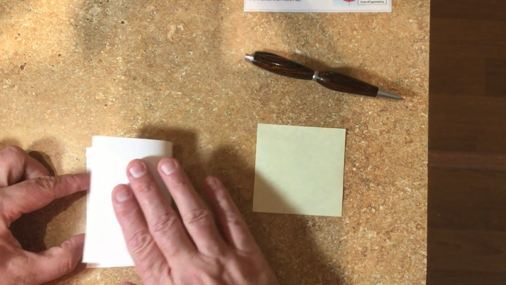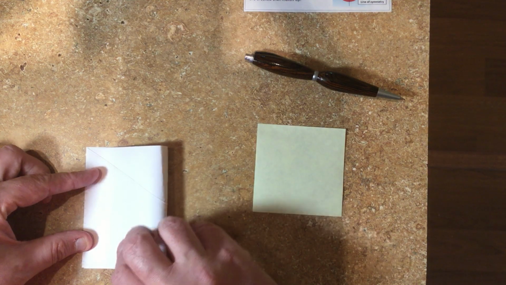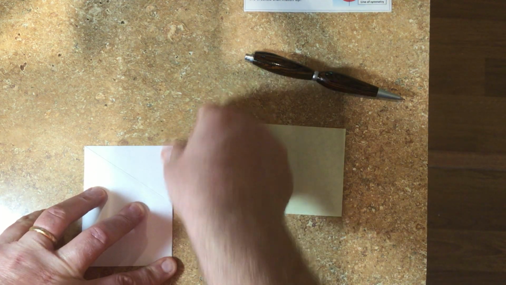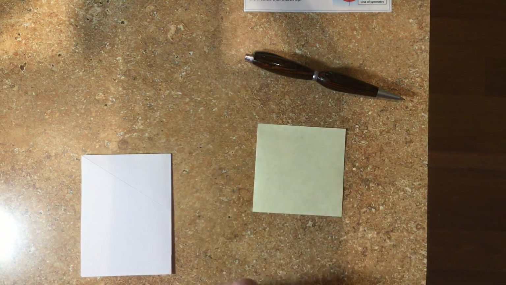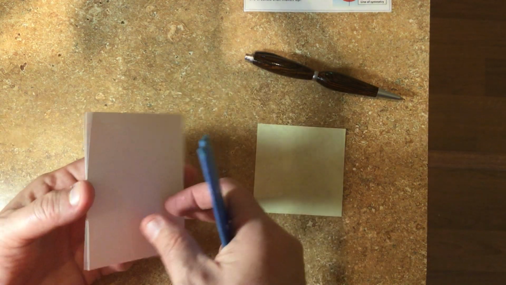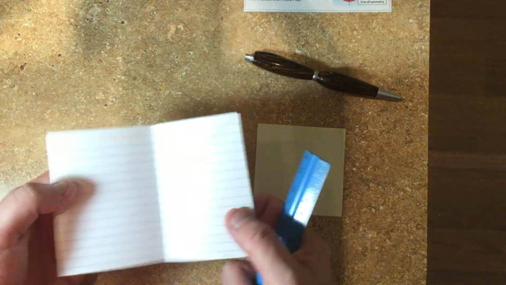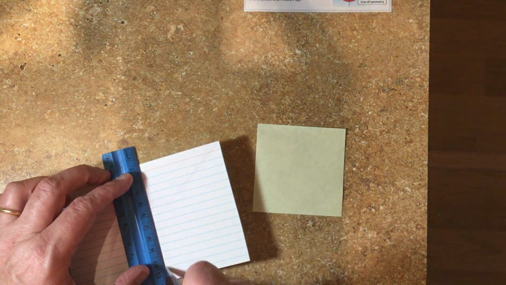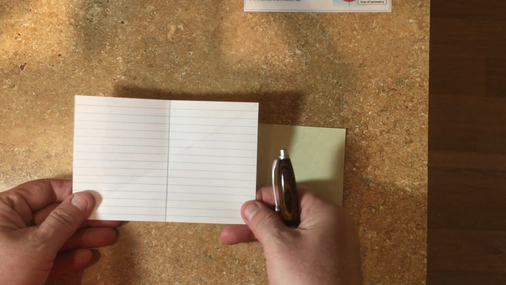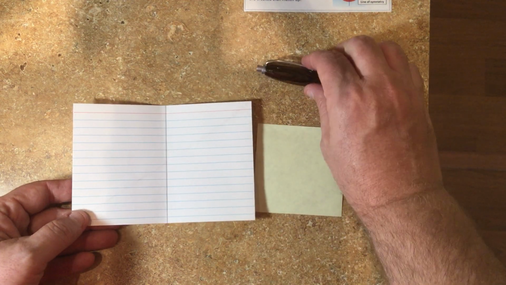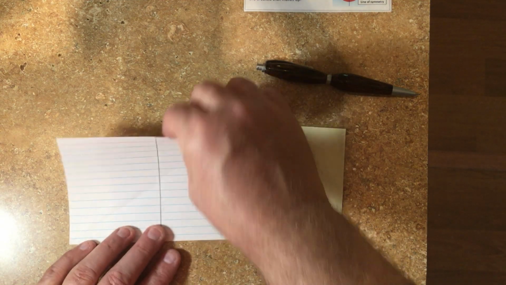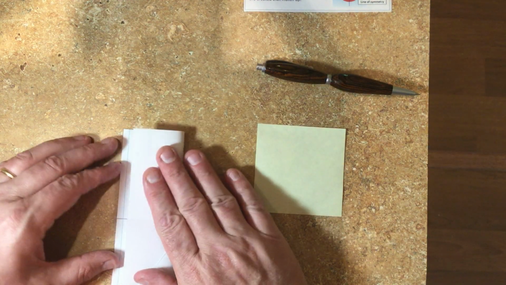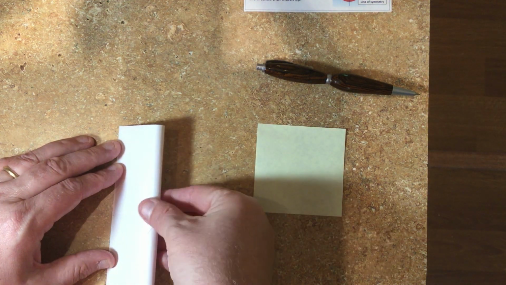Now I can go ahead and fold it this way. Get a nice crease on there. And yeah, they match. So I'm going to go ahead and mark that line of symmetry just by simply drawing a line down the middle. And I could also fold it this way. Better if I turn it.